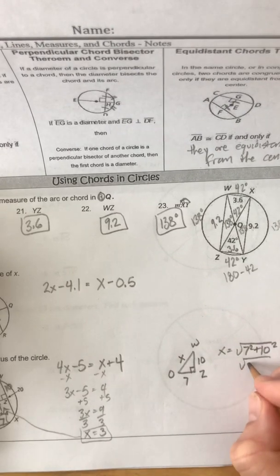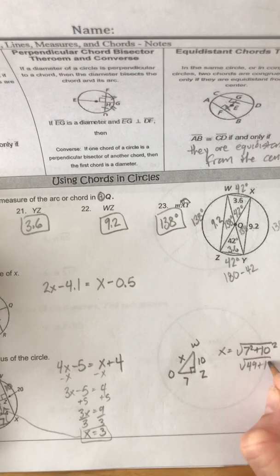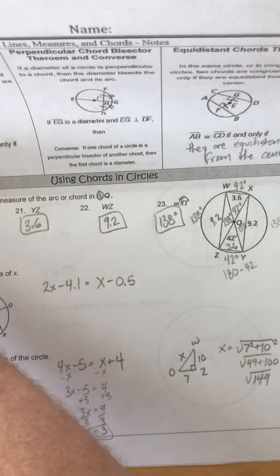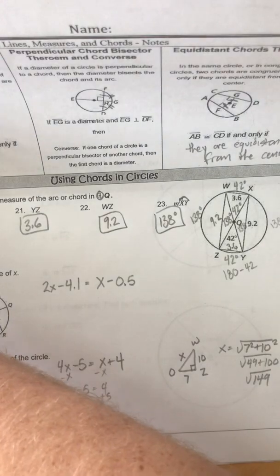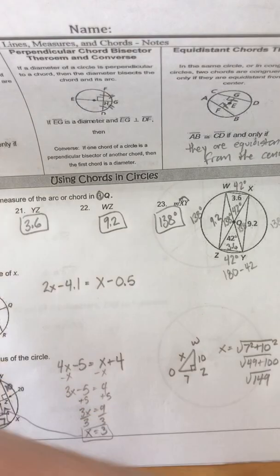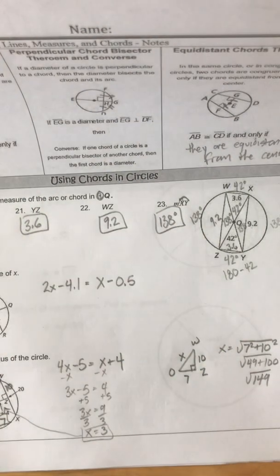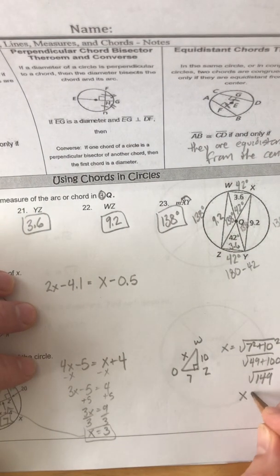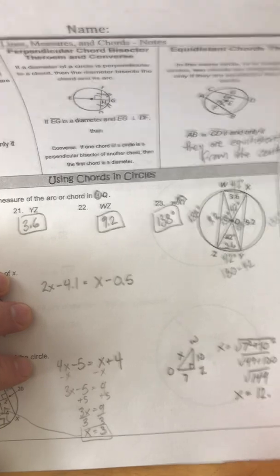So we evaluate this. This is 49 plus 100, okay? We take the square root of 149. All right, I'll evaluate this in my calculator quickly. Oh, I'm sorry, 149. Whoops, come on, coach. 149, I was about to say. All right, take the square root of that. We get 12.2. So our radius here would be 12.2.